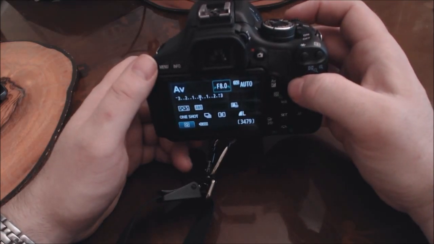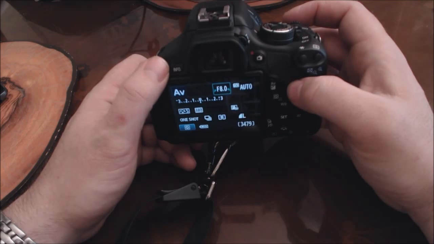So once we've put all that in there, the next thing we want to do is really the magic button, which is to put in the auto exposure bracketing.